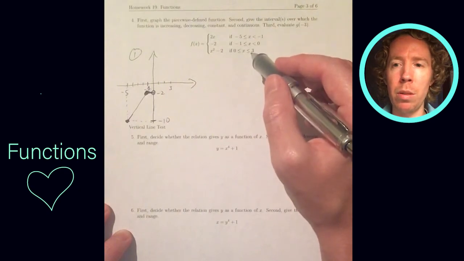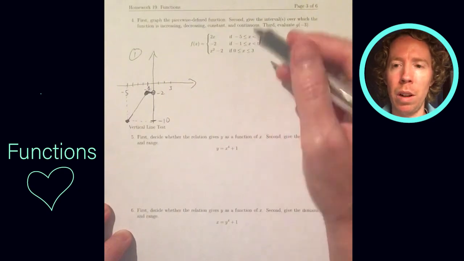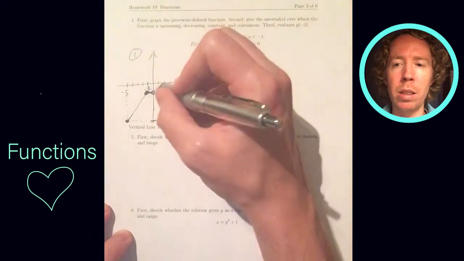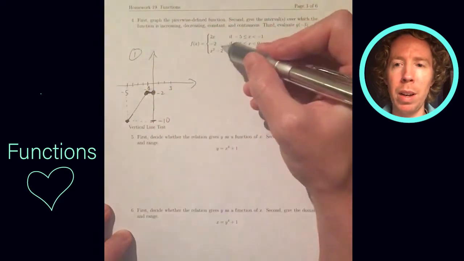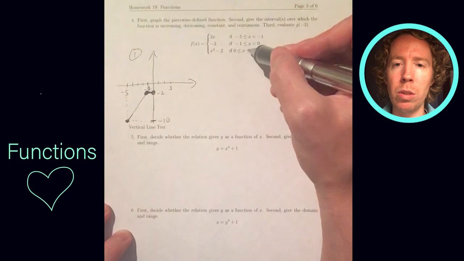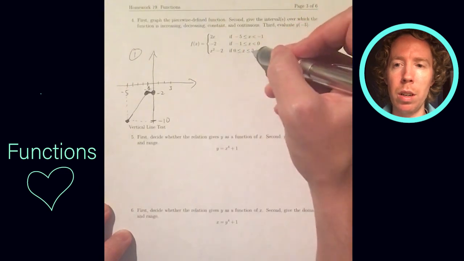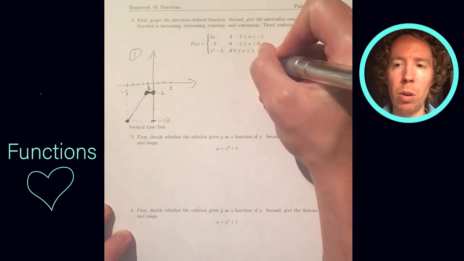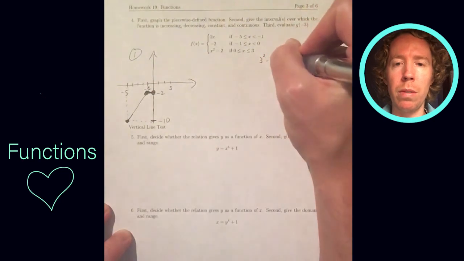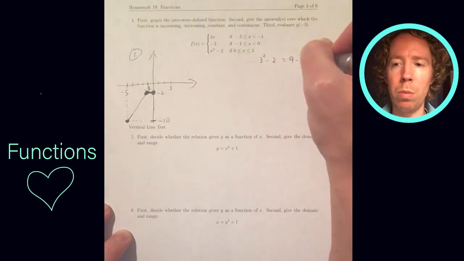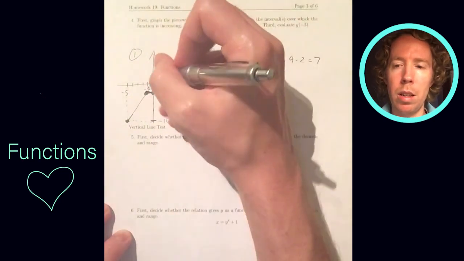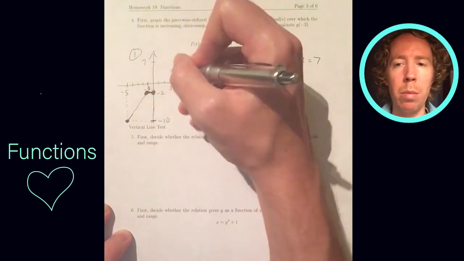Move down to the third piece. It follows a parabola x squared minus 2. If you plug in x equals 0 into that, you just get y equals -2. So the point (0, -2) is on the graph. So I fill in what was the open circle there. And then after that, we've got a parabola.